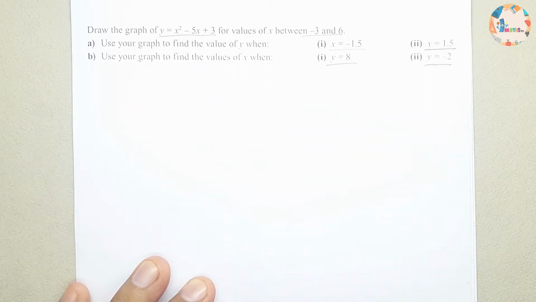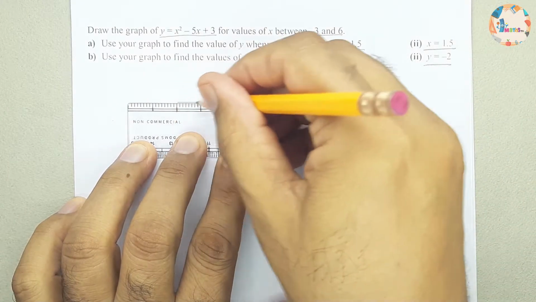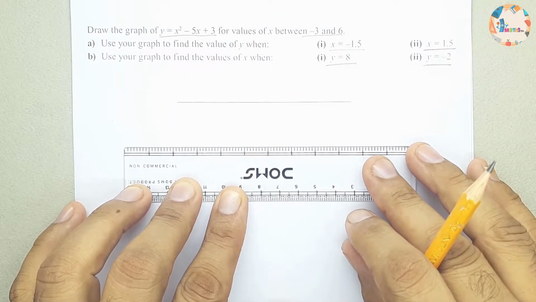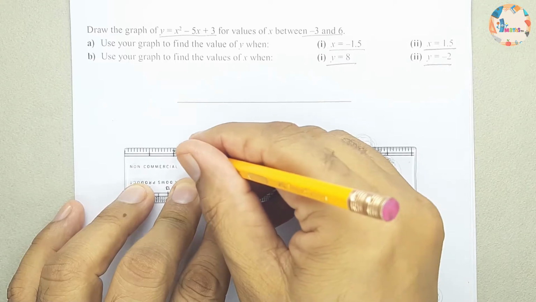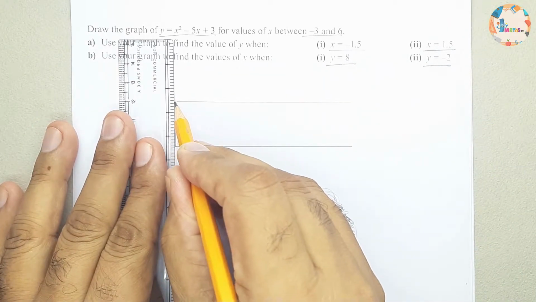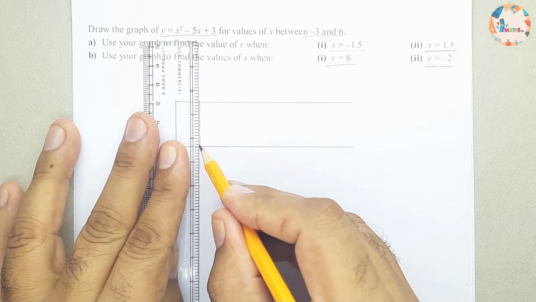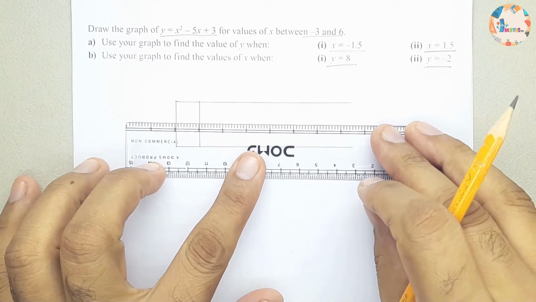So we can quickly draw the table of values, with x and y. In most questions in the question paper you will be given the table of values.